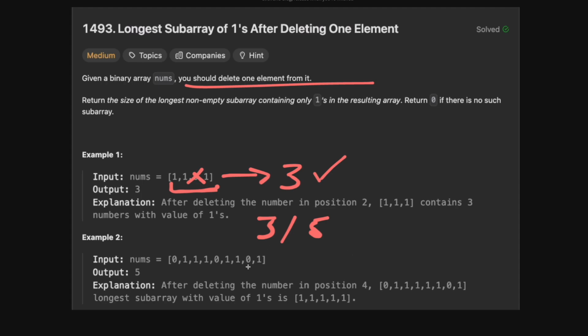Or we could potentially get rid of this 0, which would mean that we have the subarray, let's see, well we have a 3 here, but we can't count it because there's a 0. So we can count this block, which would just be 3 and 3. Unfortunately, we can't combine those two. So the best solution we can actually get is this 5.